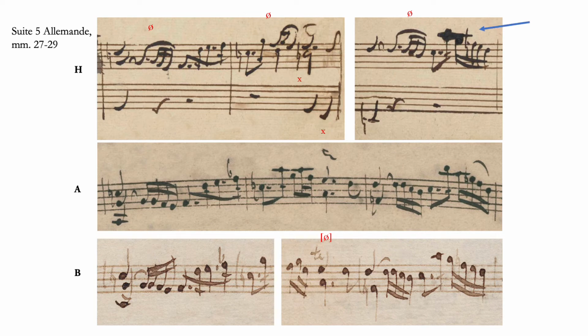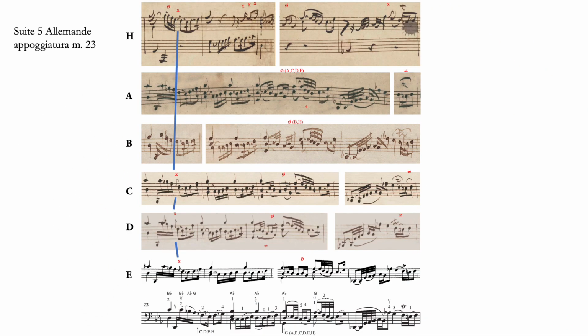The arrow points to notes that Bach started to write in scordatura, but then corrected. Looking again at the previous line, Bach added some appoggiaturas in the lute suite. In this particular case, at measure 23, sources C, D, and E also have the appoggiatura, while it is not in sources A or B.